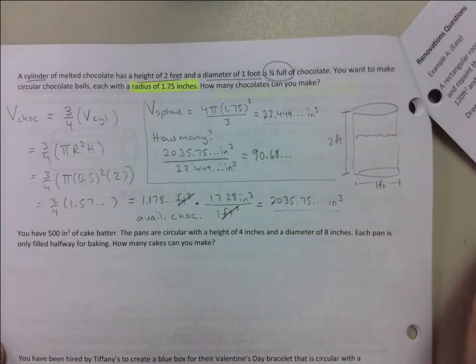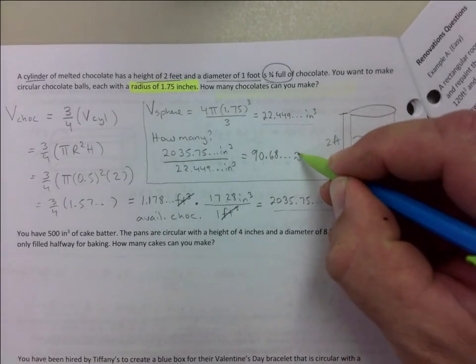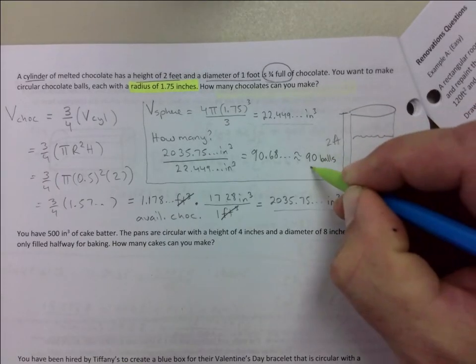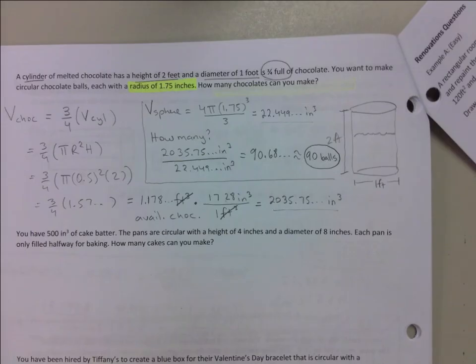90.68 something. How many? We can't have decimals. With these types of questions, you have to round. I'm going to say approximately 90. That's my final answer, because I don't quite have enough for 91. But if you put down 91, the province, 99% of the time would honor that. You can't have decimals, so you've got to go 91 or 90. I would say 90 in this scenario because you don't have enough to make that extra batch.